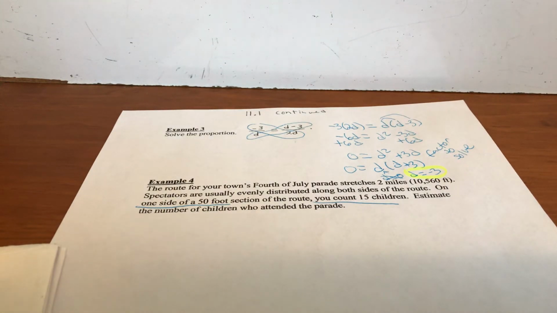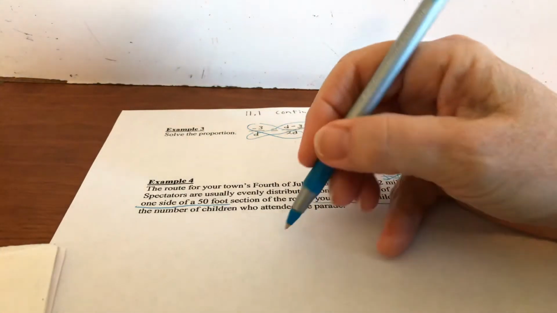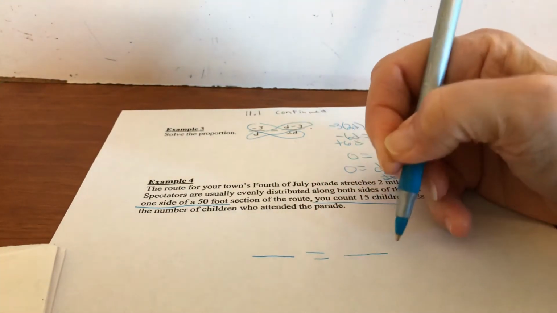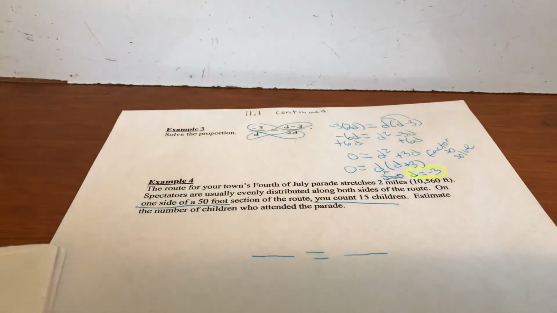All right, so think about how could you compare something compared to something else equals something compared to something else. You have spectators or children and length of a section of road, I guess. All right, so in that 50-foot section, we have 15 kids on one side.